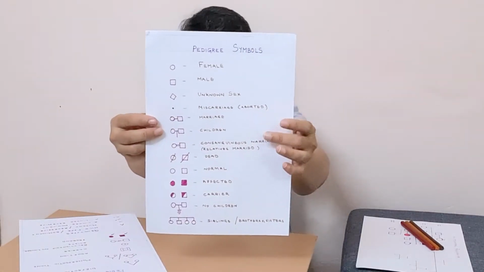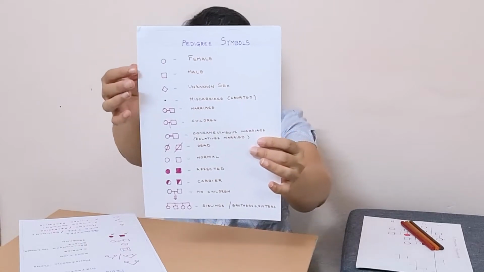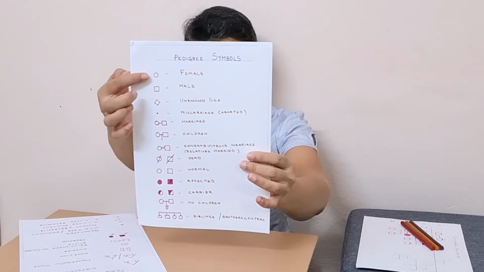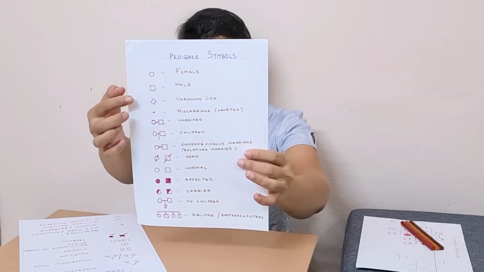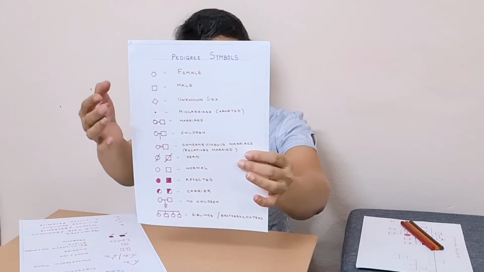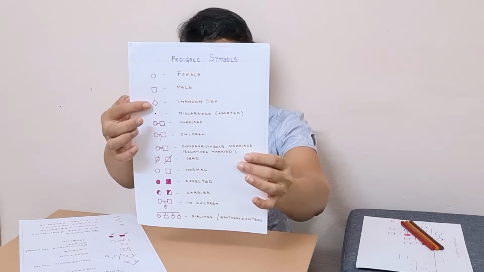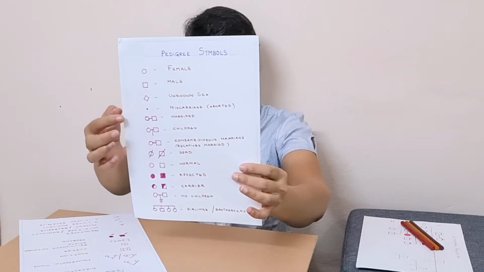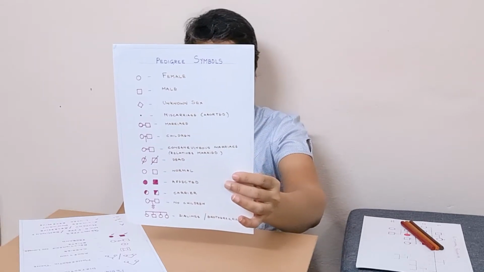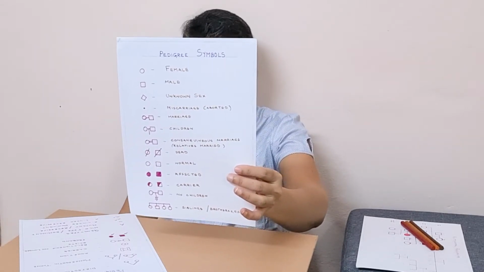The simple difference between a normal family tree and a pedigree is the usage of genetic symbols. As you can see, the standard genetic symbol for a female is a circle, for a male is a square, and if you want to represent an unknown sex, it will be a rhombus, and a dot represents a miscarriage, usually an abortion.